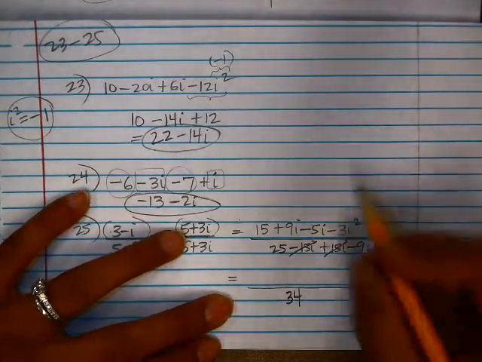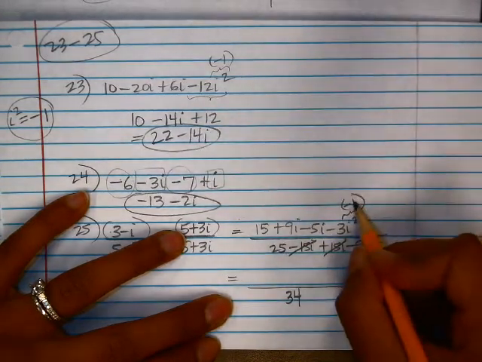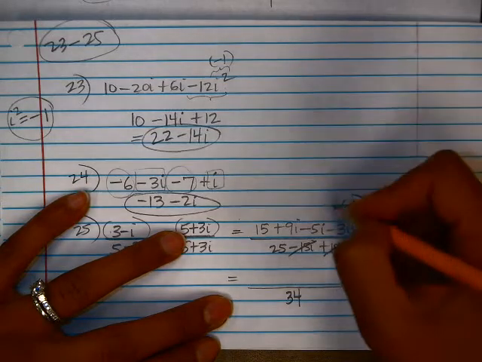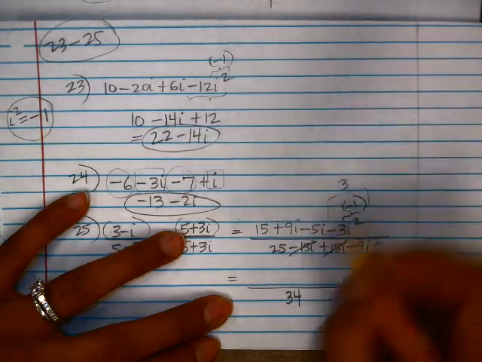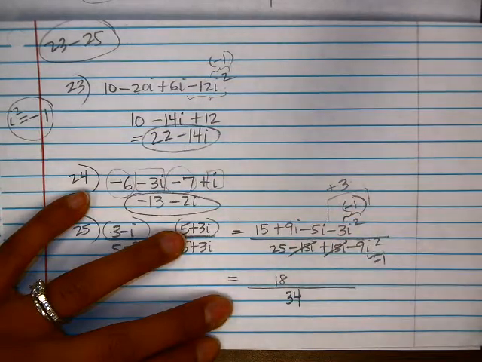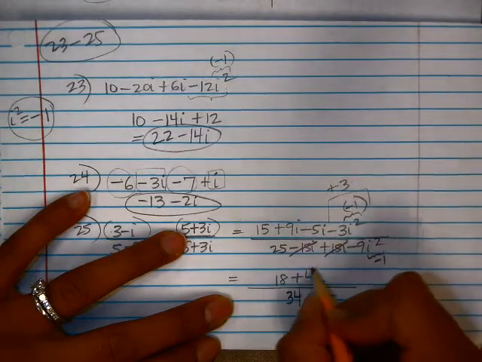And in the numerator, we can simplify this. -3 times -1 is +3. So we have 15. This whole thing becomes +3. So 15 plus 3 is 18. And 9i minus 5i is +4i.